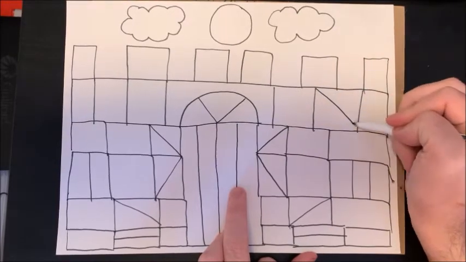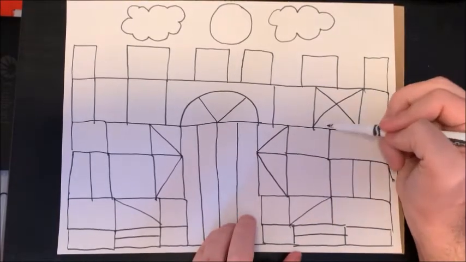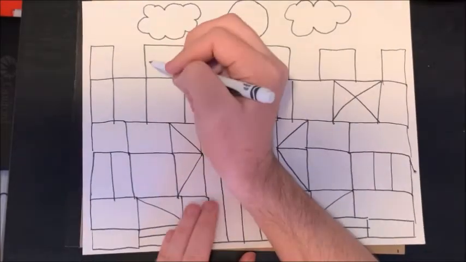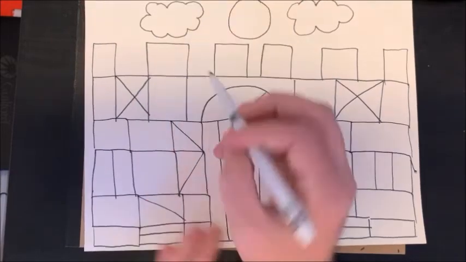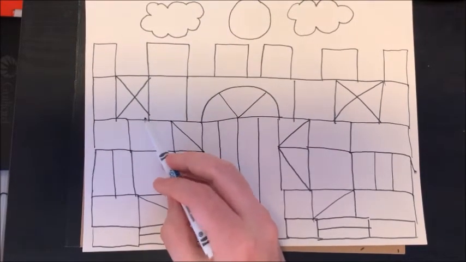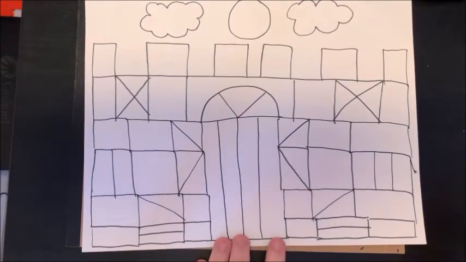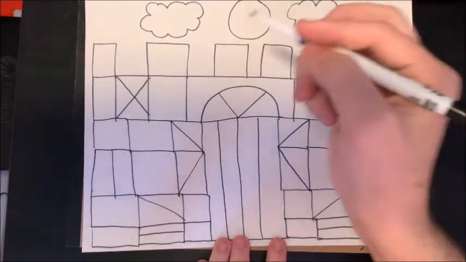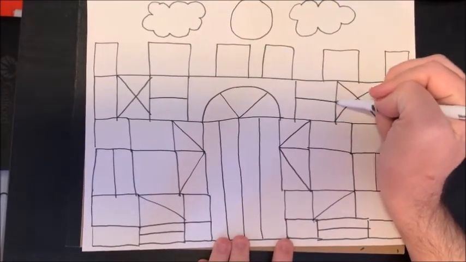So this time I'm going to make like an X in the middle of that one. So it's 1, 2, 3, 4 triangles. Do the same thing over here. You can see I'm not being super precise, so that's not a perfect triangle, but it gives the same effect. And then, let's see, maybe split that one in half, split that one in half.